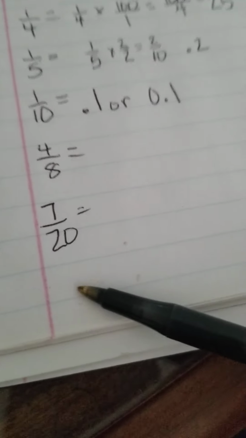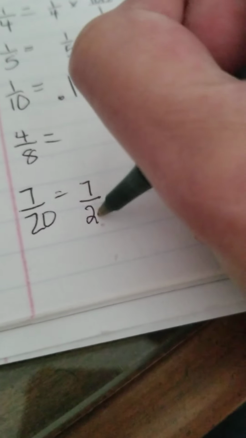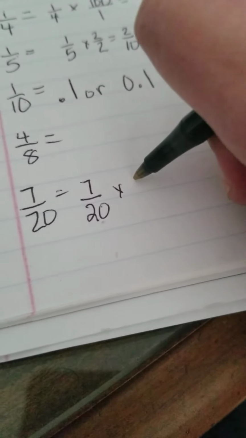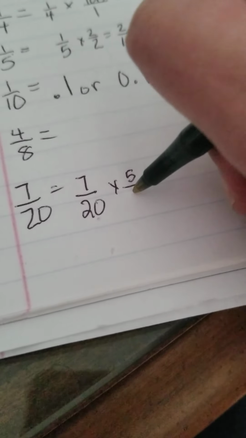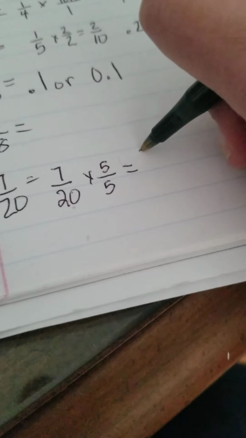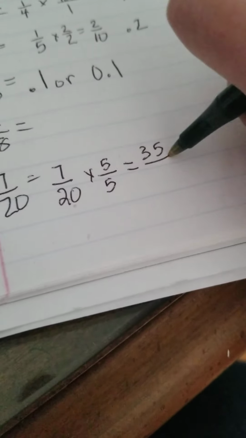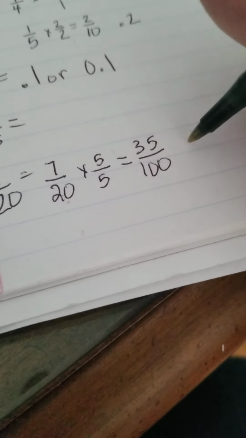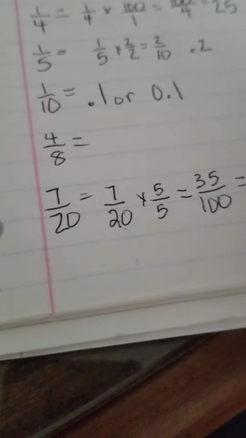So 7/20, like I said, you could turn it to have a denominator of 10 or 100. So this one, I'll show you how to change it to have a denominator of 100. Okay. 20 goes into 100 5 times. So we have 35 hundredths. Okay. Which equals 0.35.